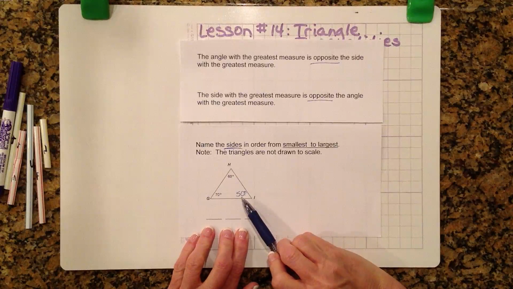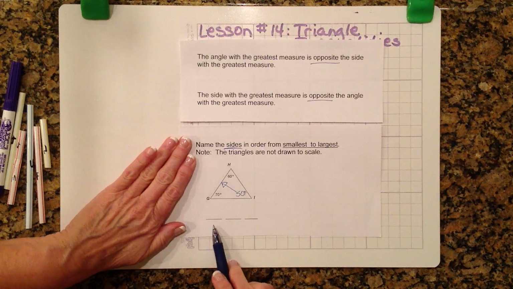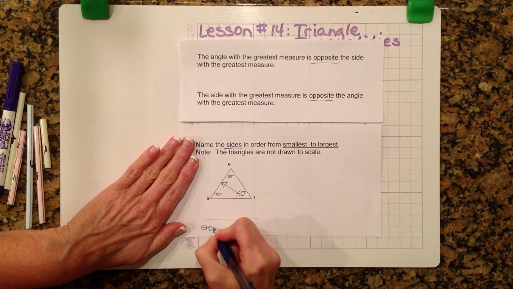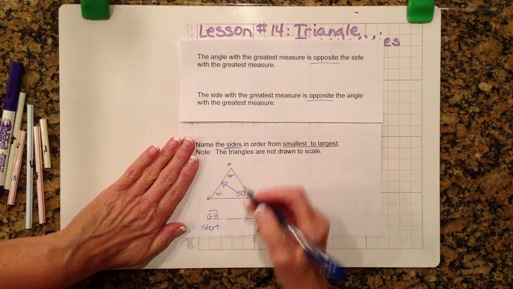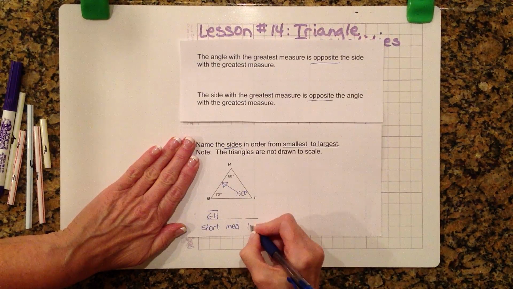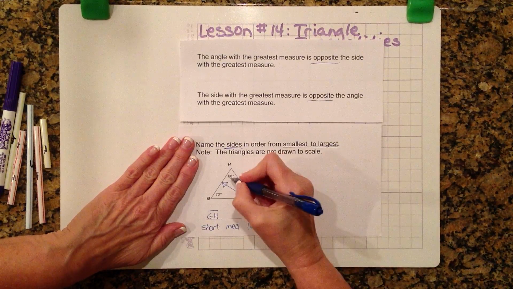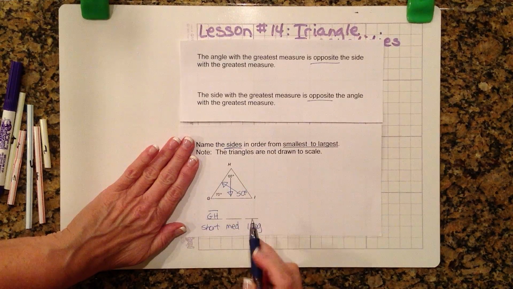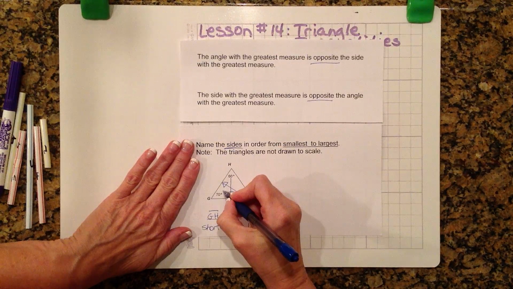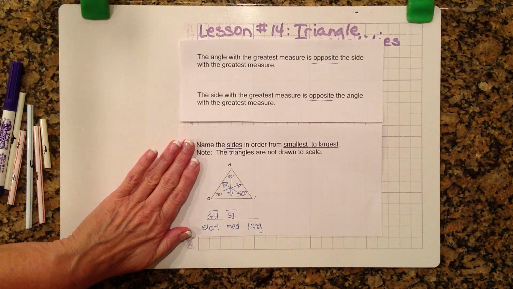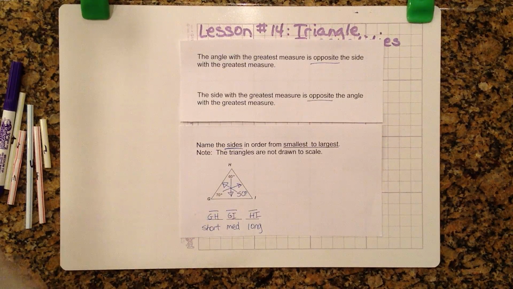So this is going to be my smallest angle. What do you think about the side opposite that? That's going to be my smallest or my shortest side. So here's my short side. That's going to be side GH. How about the 60-degree angle? I want the medium, and then I want the longest, or largest. Largest or longest means the same thing. So the medium would go over here, and what side is that? GI. Okay, last one. What's my biggest angle? It's going to be opposite my biggest or my longest side, which is HI. There we go. So that's the order of those triangle inequalities.